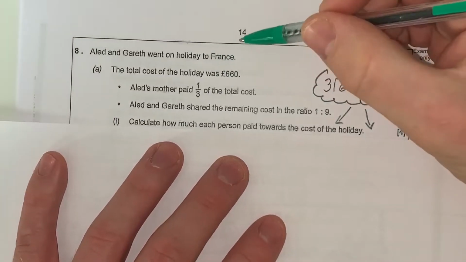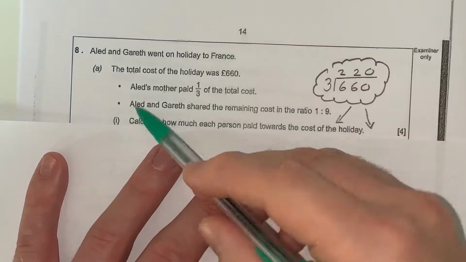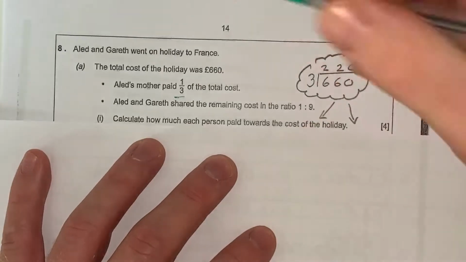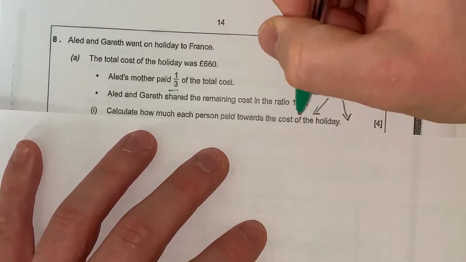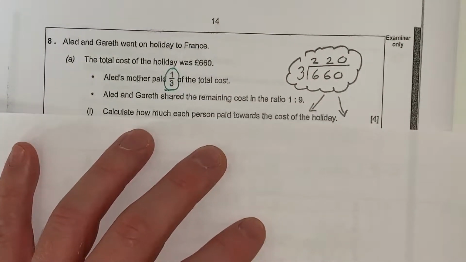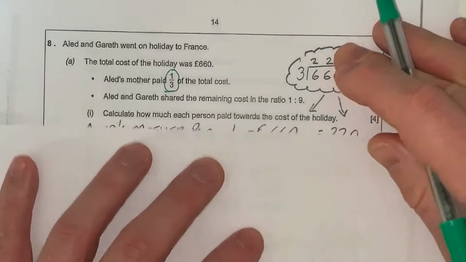Alan and Gareth went on holiday to France. The total cost of the holiday was £660. Alan's mother paid a third of the total cost. Treat for her, or for him rather. Alan and Gareth shared the remaining costs in the ratio 1 to 9. So we've got to first find out what they paid. And the only way you can do that is if we take off a third. How do you find a third? You divide by 3. So this is me doing it in a bus stop.